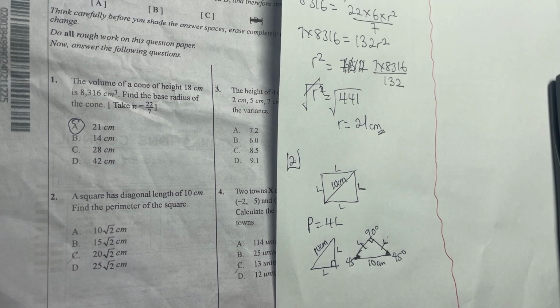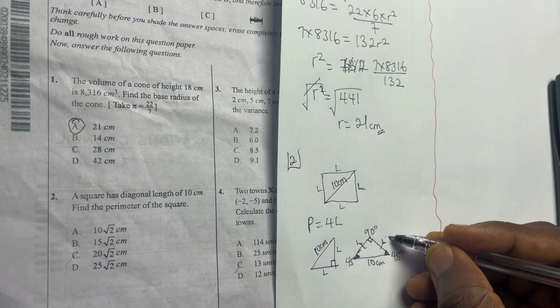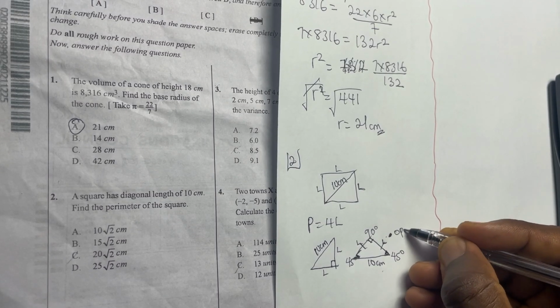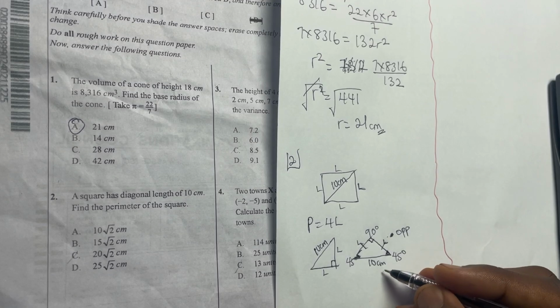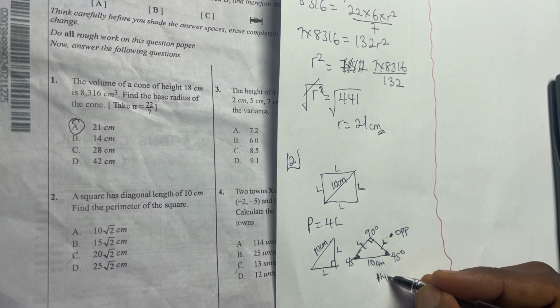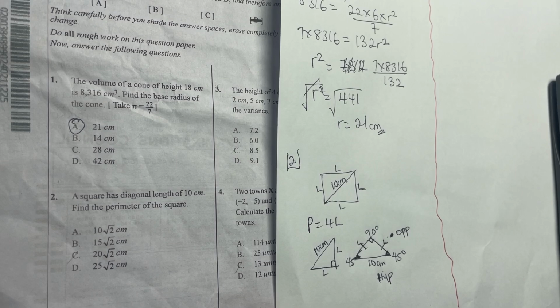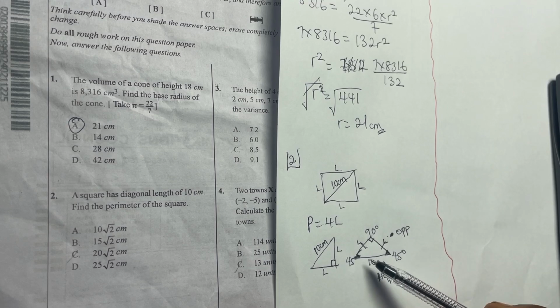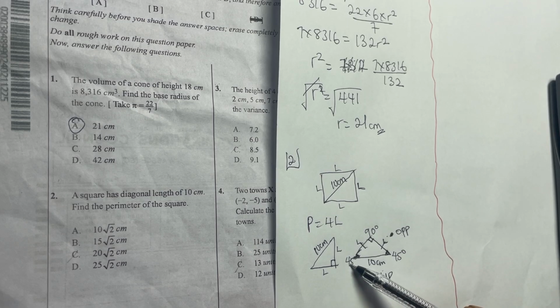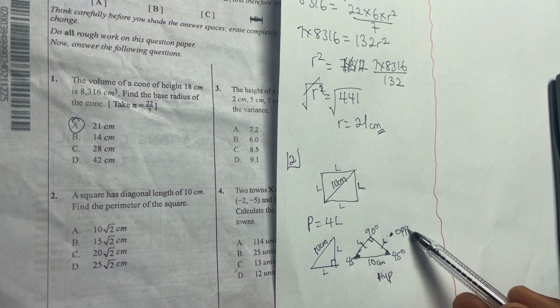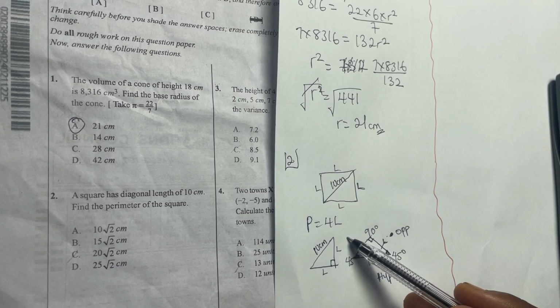From this now, we can look for the length of this particular side. To look for the length of this side, we use trigonometry. We are looking for the opposite over the hypotenuse. Remember that for you to get the opposite, it means anywhere the theta is facing, and the theta is 45 degrees. So your opposite can be like this, or probably it goes like this, any one of the two.